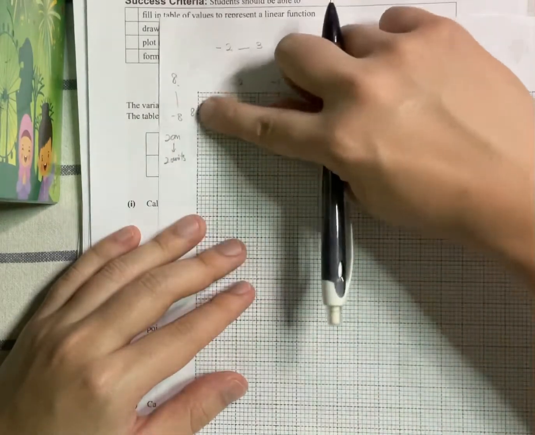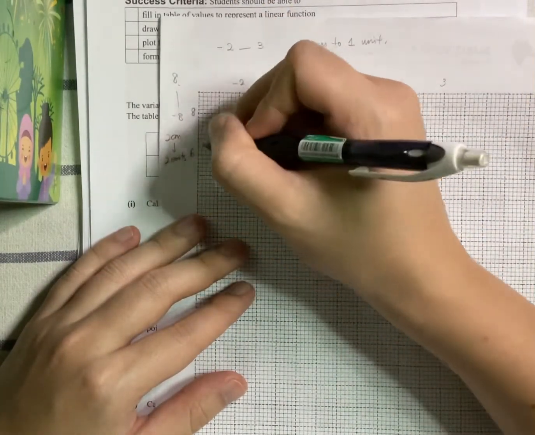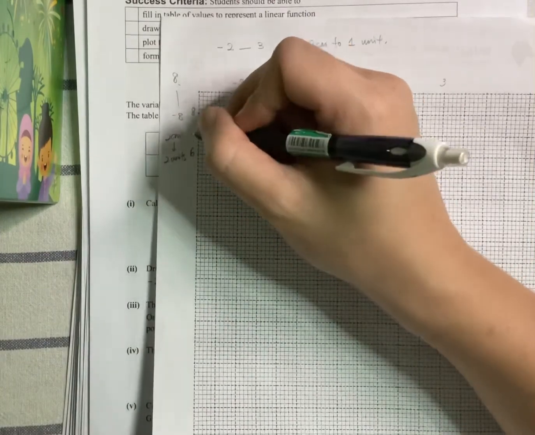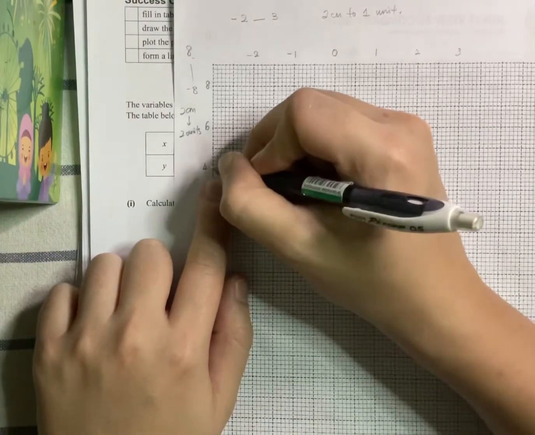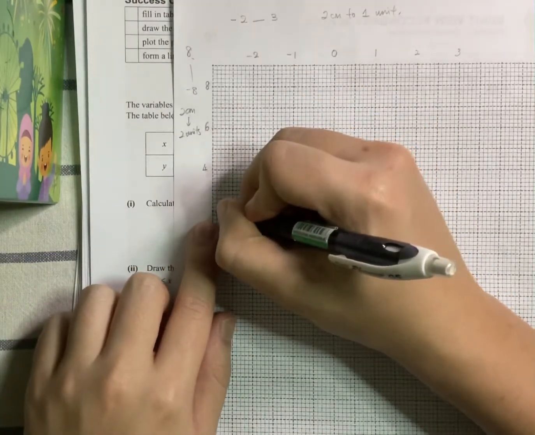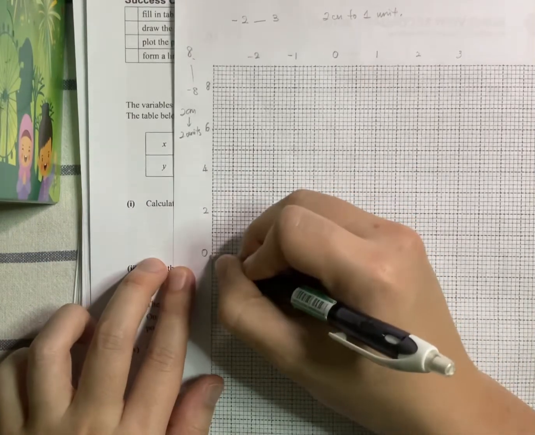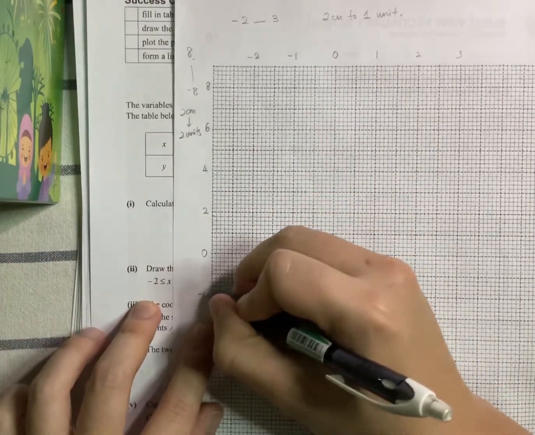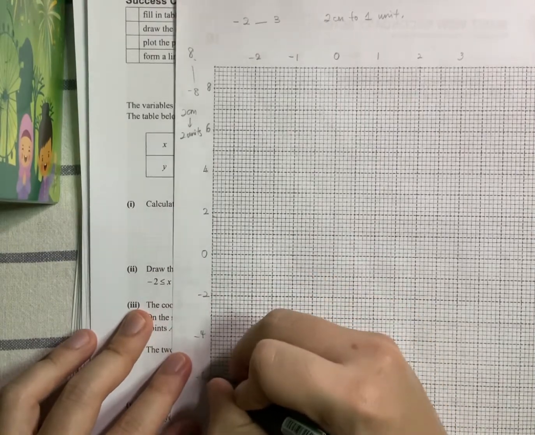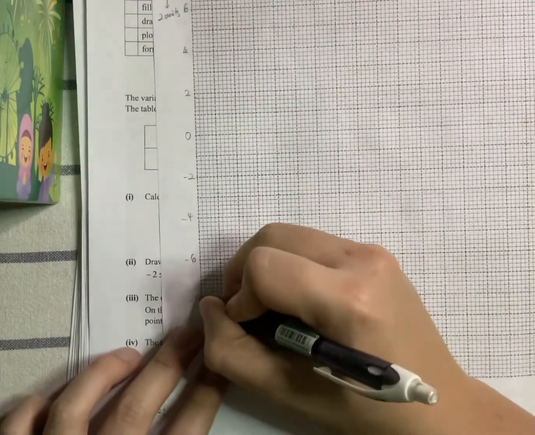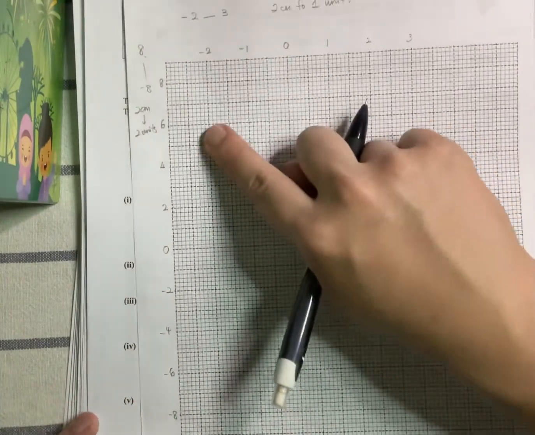So 8, 2 cm meaning 2 boxes, I'm going to jump by 2 units. So jump by 2 units meaning this will be 6. Next, another 2 cm, 2 boxes, jump 2 units, will be 4. 2 cm, another 2 units, 2. 2 cm, 2 units is 0. 2 cm, 2 units, negative 2. 2 cm, negative 4. 2 cm, negative 6. 2 cm, negative 8. So from here all the way up to positive 8.